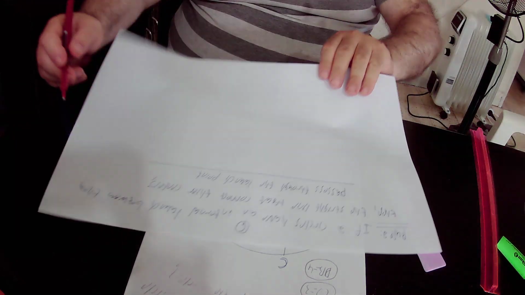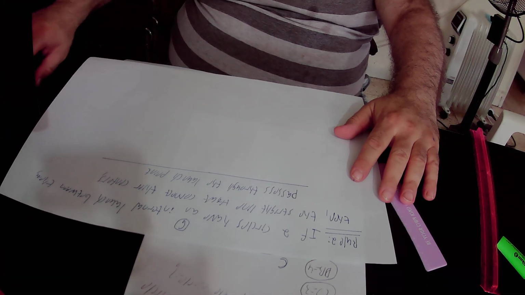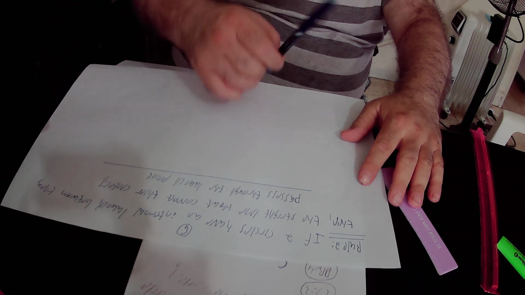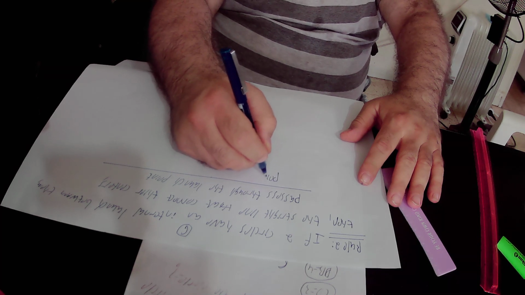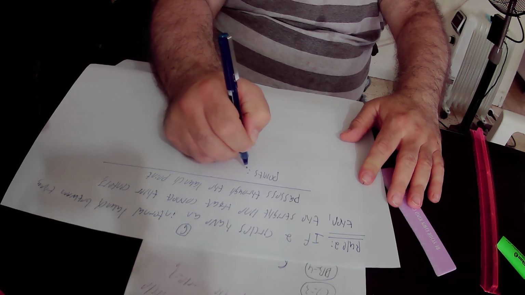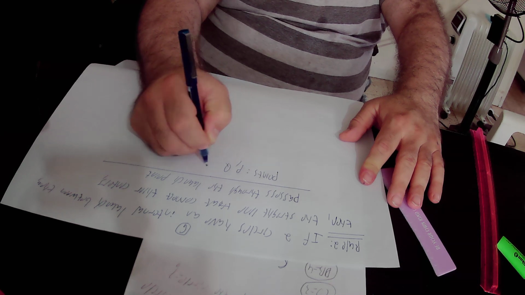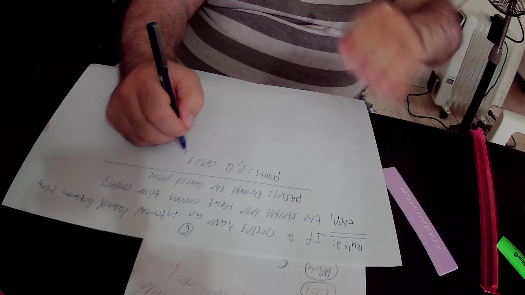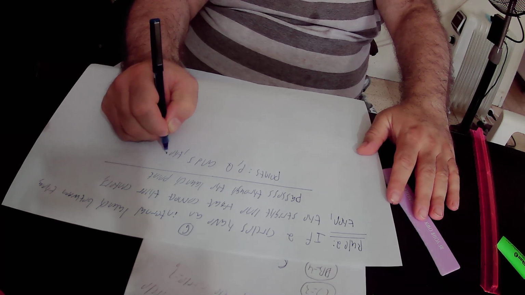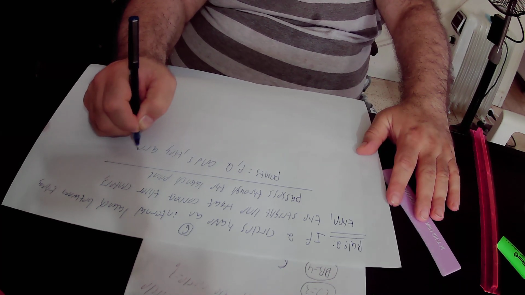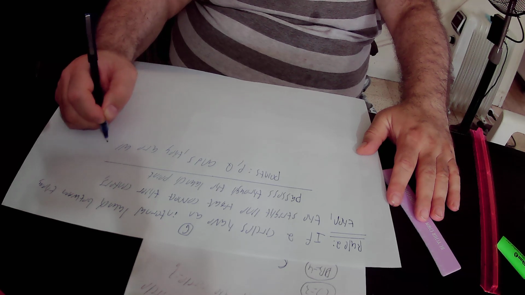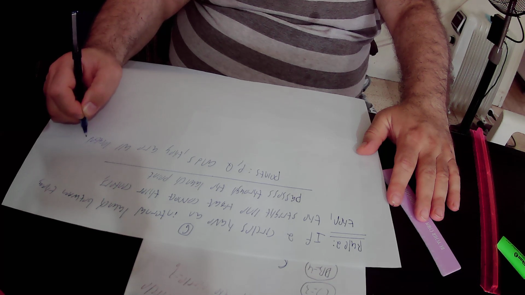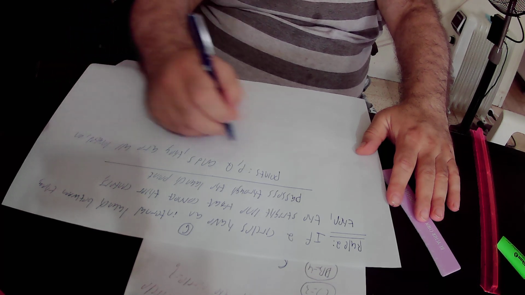We conclude from rule number 2 that points P, Q, and S are all located on the same straight line.